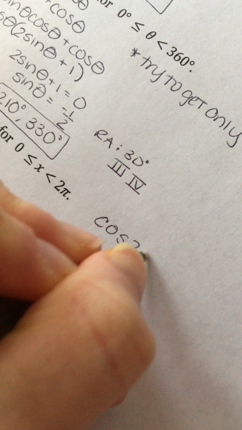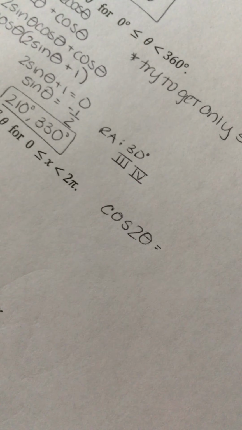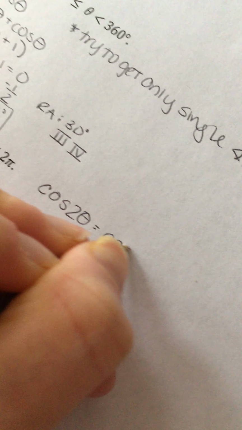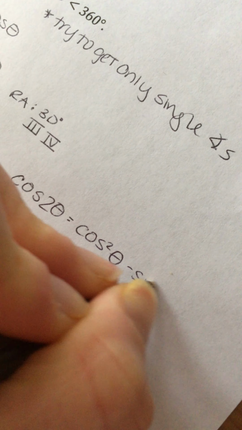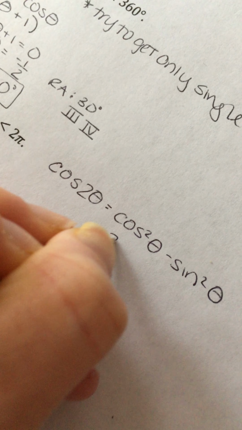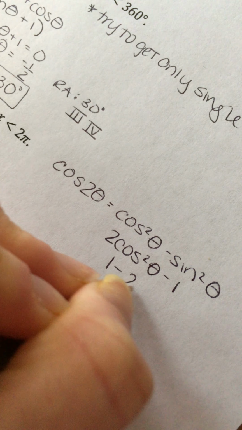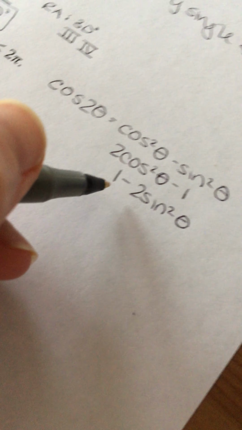So from my identities, I know that cosine of 2 theta is equal to cosine squared minus sine squared. I also know that it's equal to 2 cosine squared of theta minus 1. I also know that it's 1 minus 2 sine squared of theta. All three of these are equivalent.